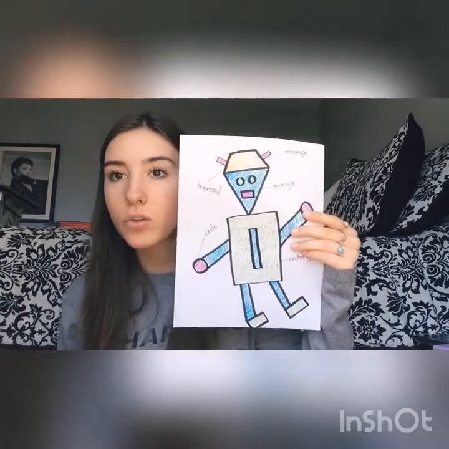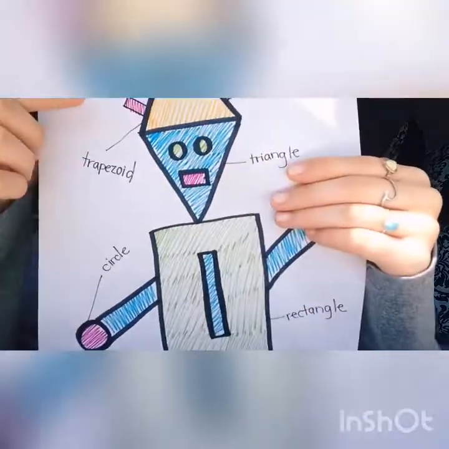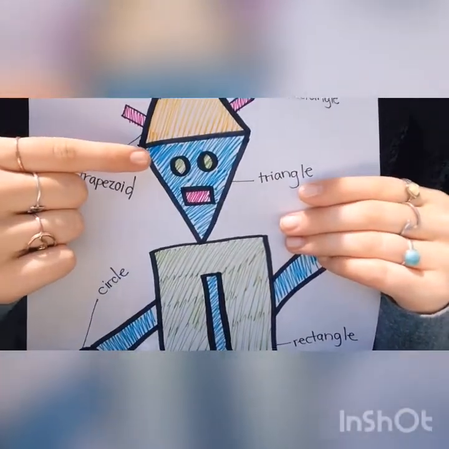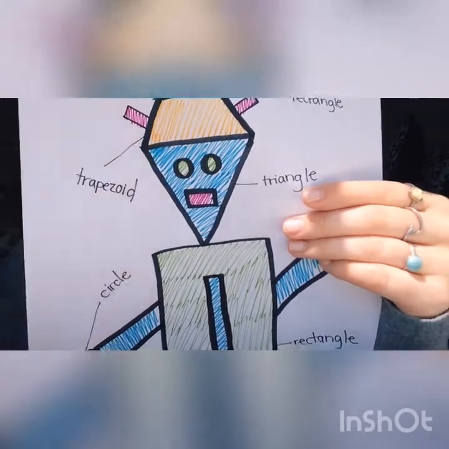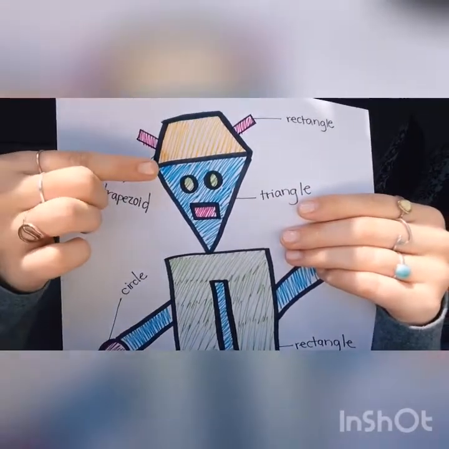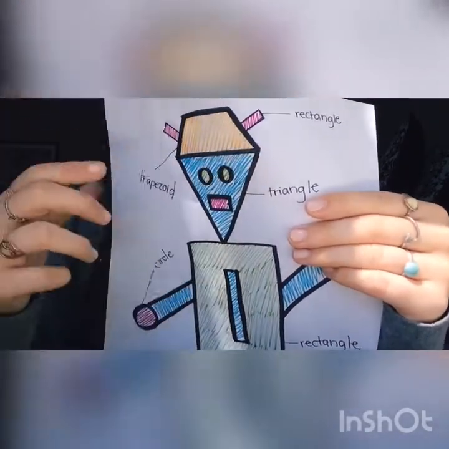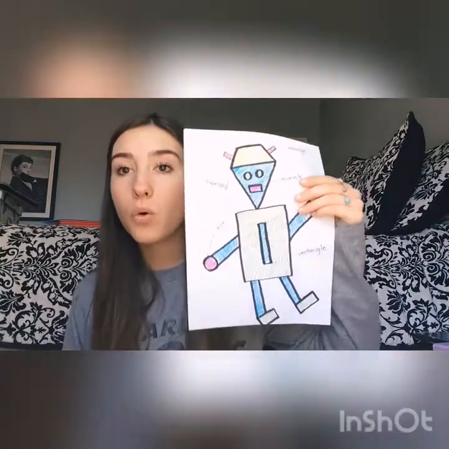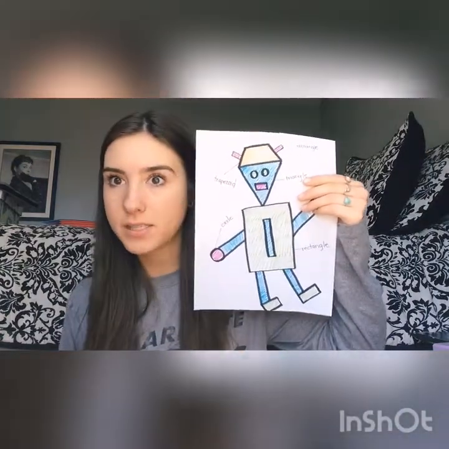Now the angles are the inside of the corner. So if you have a corner right here, the inside is going to be your angle. So here's my corner, and inside here, right in here, is my angle. So if I have 3 corners, that means I have to have 3 angles as well. So however many corners you have, you're going to have the same number of angles.